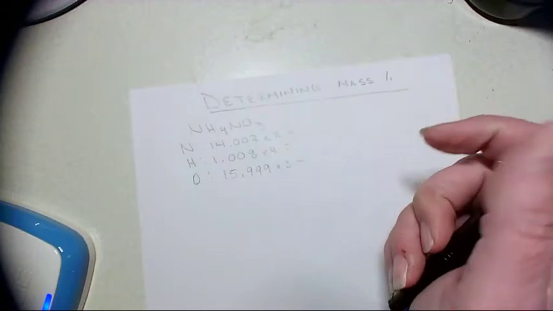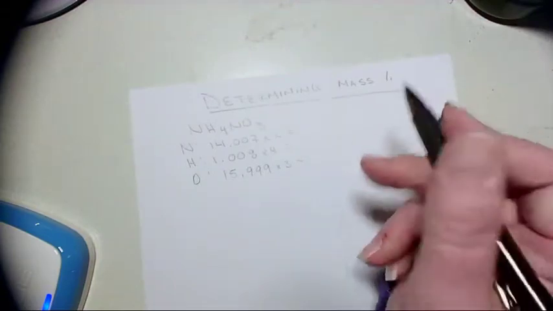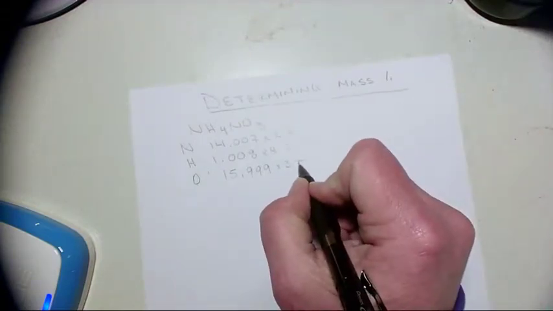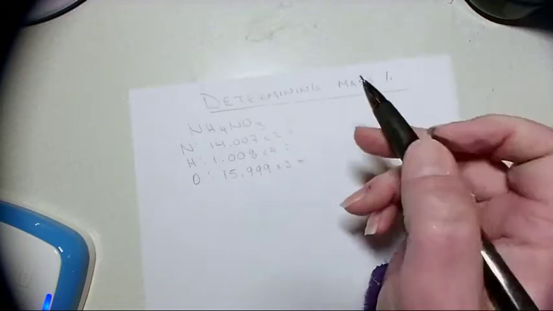Okay, so calculating the percent mass is very intuitive to me as far as what it means to find.